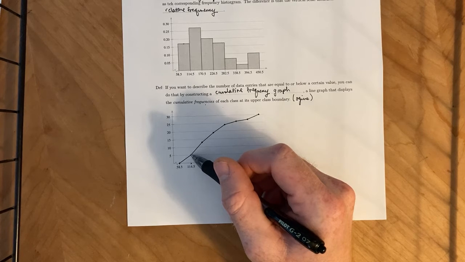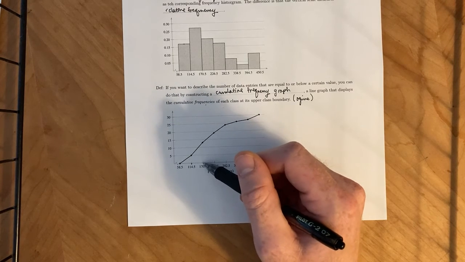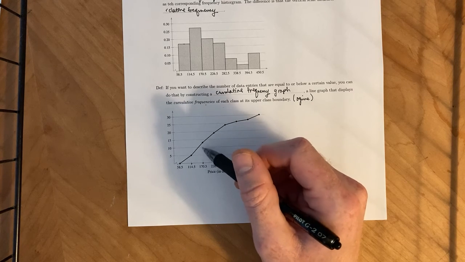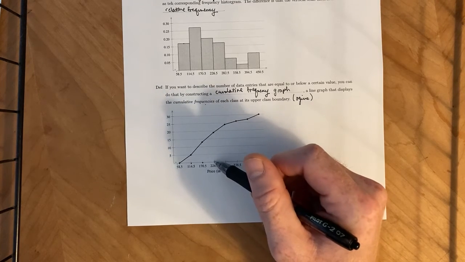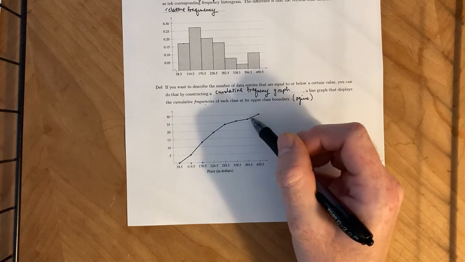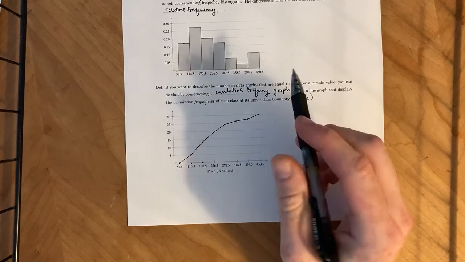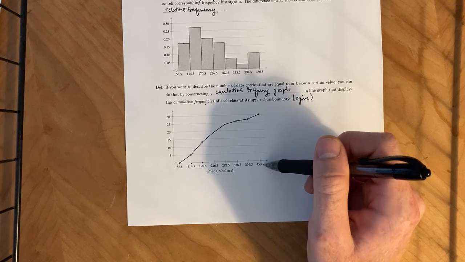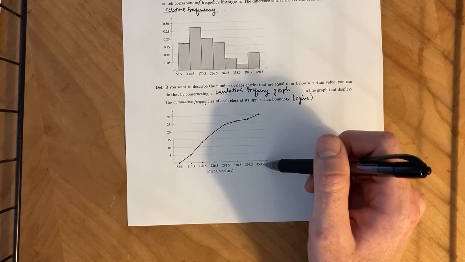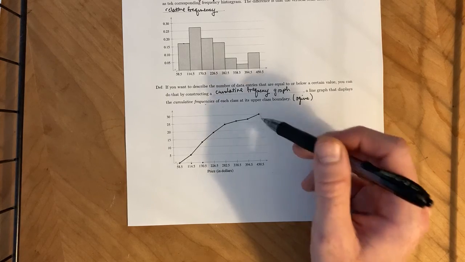The next upper class boundary was 170.5, and that had a cumulative frequency of 13, and so on. So this is always going to be increasing until you get to the very end with the last upper class boundary, which for us is 450.5, and that has a cumulative frequency of 30.